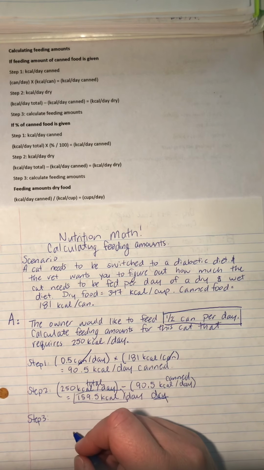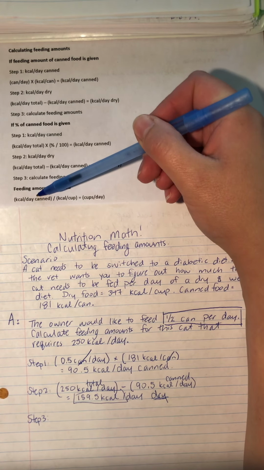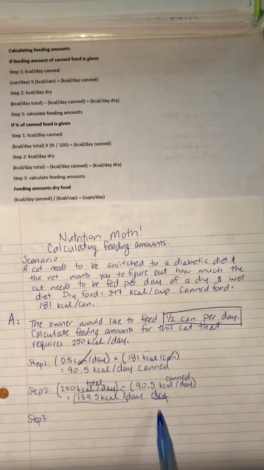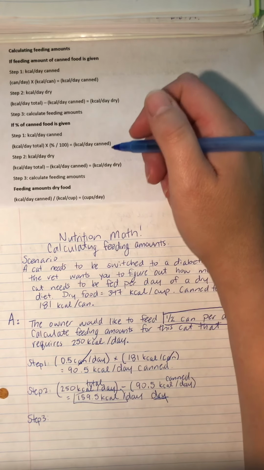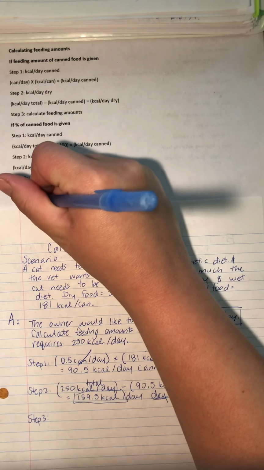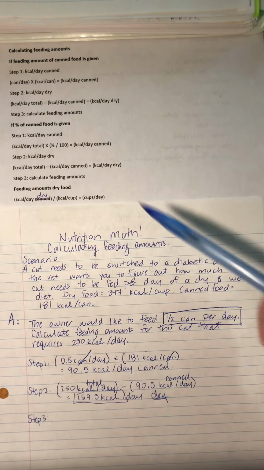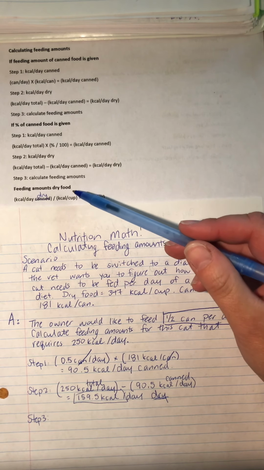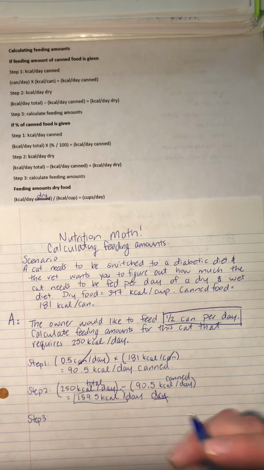I just want to make sure I'm still on the sheet here. Yes, okay. So kilocalories per day of dry, sorry, that's supposed to say cups, I think. I really got to edit this sheet. Divided by how many kilocalories per cup, and then we end up with how many cups per day.